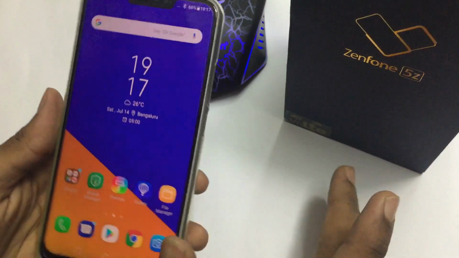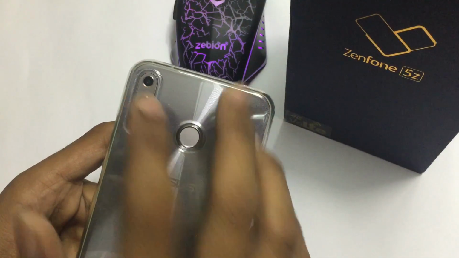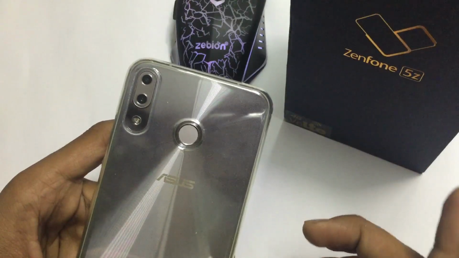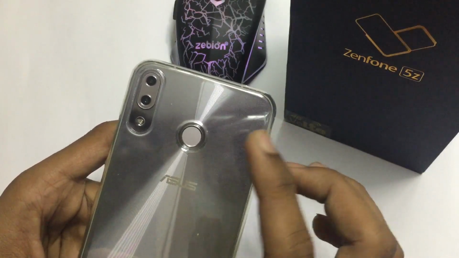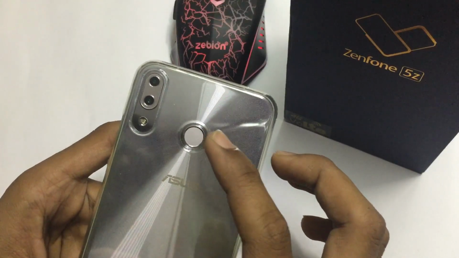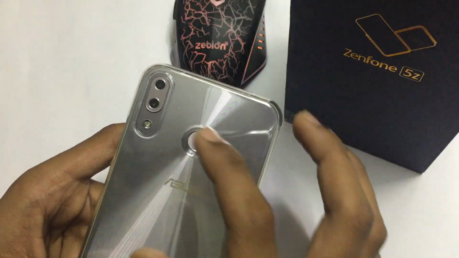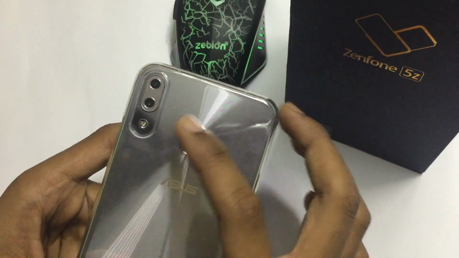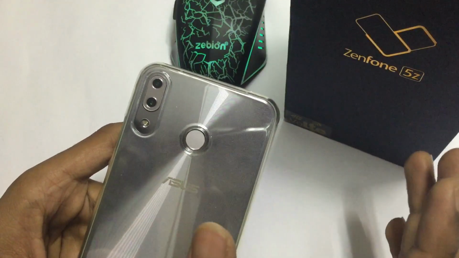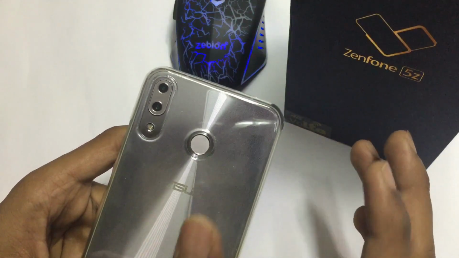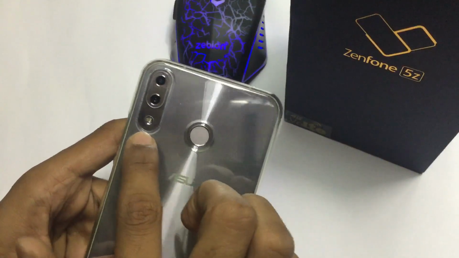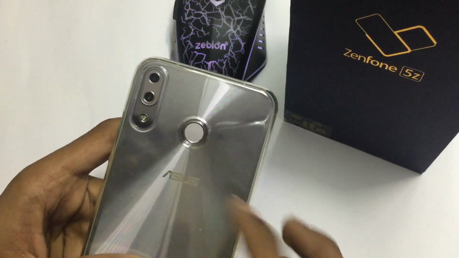And talking about the cameras, the primary camera is a Sony IMX363 sensor with an aperture of f1.8 and a 1.4 micron pixel size. This one has very large pixels compared to even the OnePlus 6, and this one has OIS and EIS, both of them. And coming to the secondary camera, this one is an 8 megapixel wide angle camera. This one has an aperture of f2.0, and this one also supports EIS. And at the bottom you have a dual tone LED flash, both the tones.